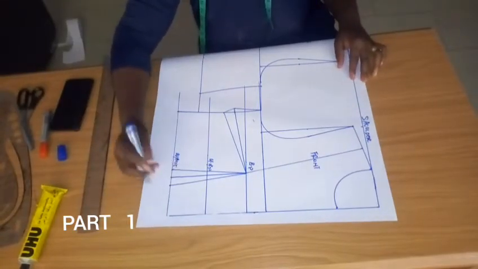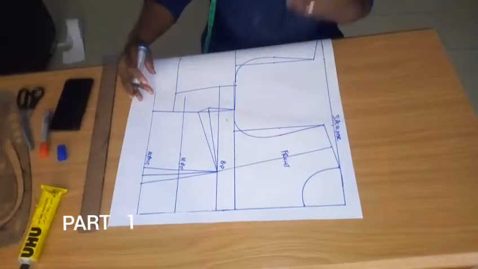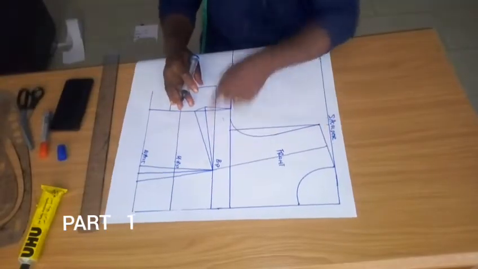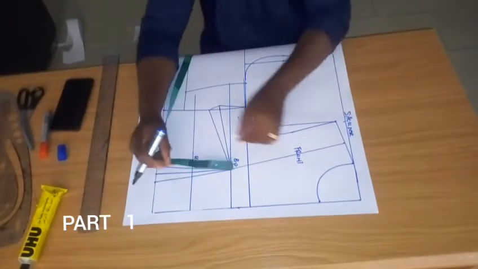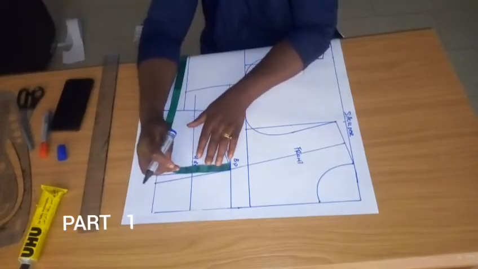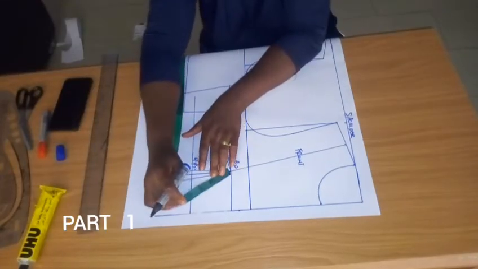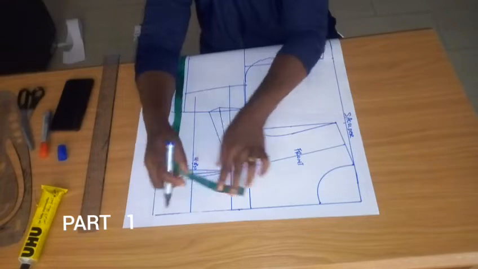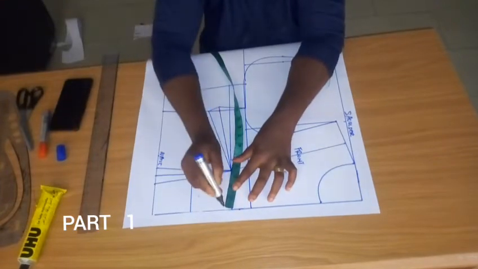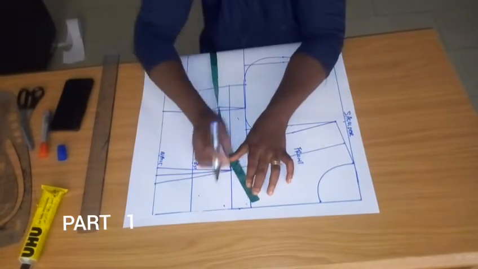So I have my line connected to the bust point and my bust point radius is taken all around. So if you have been following this channel, you can see we always do this.